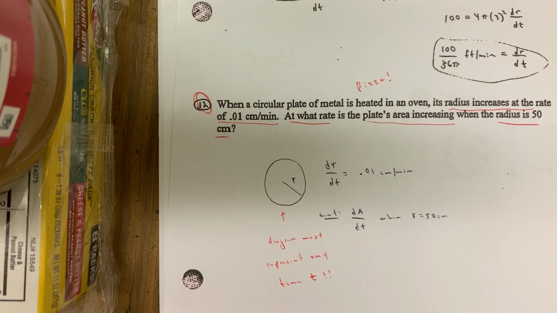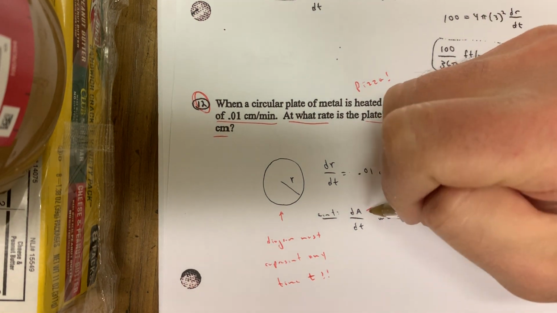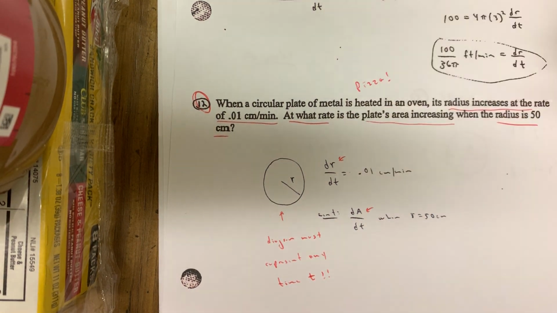All right, so look, let's get a formula that relates to the variables. There better be an A in it, where A represents the area of a circle. There better be an R in it, where R represents the radius of a circle.